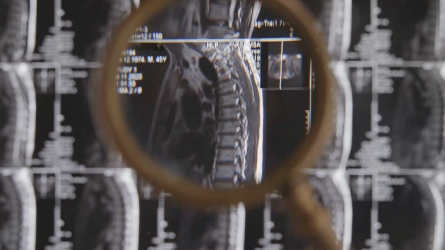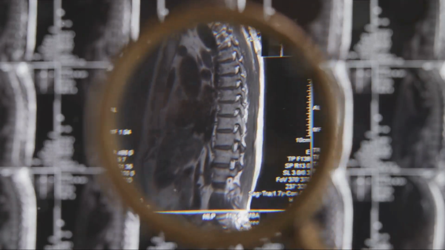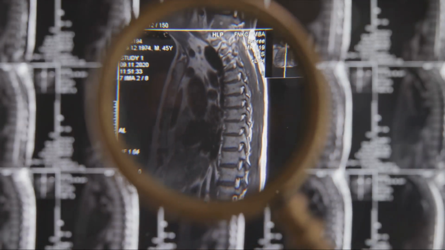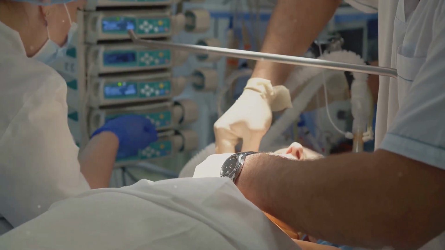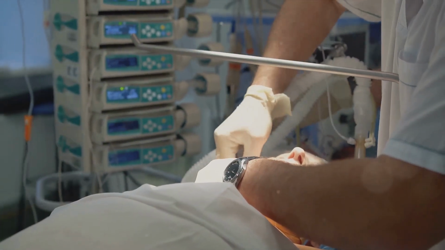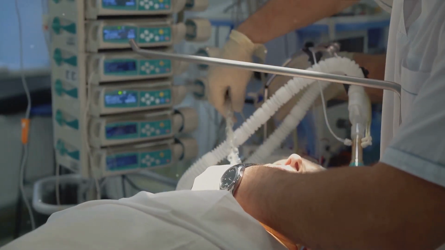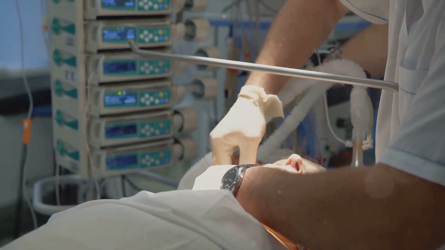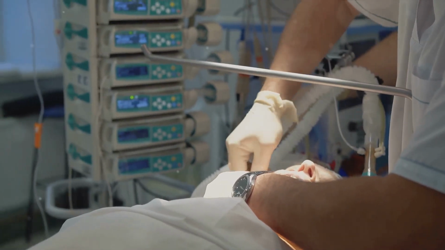We talked about the importance of identifying the correct location for needle insertion, which is usually between the 4th and 5th lumbar vertebrae. We also stressed the importance of constant monitoring to ensure the anesthesia is working effectively and to manage any potential side effects.